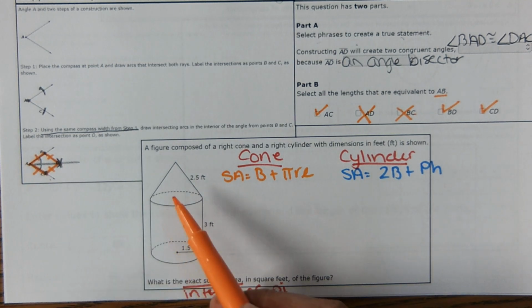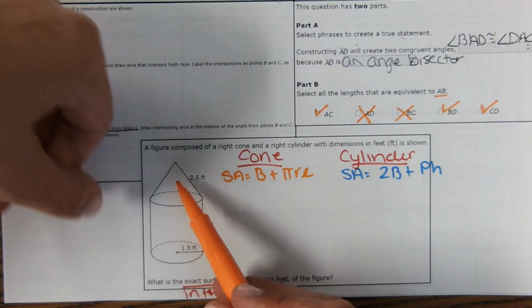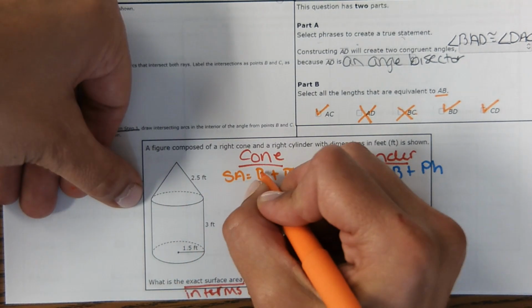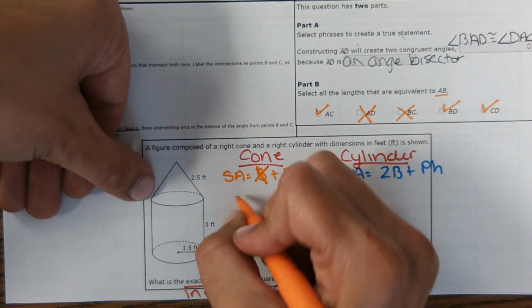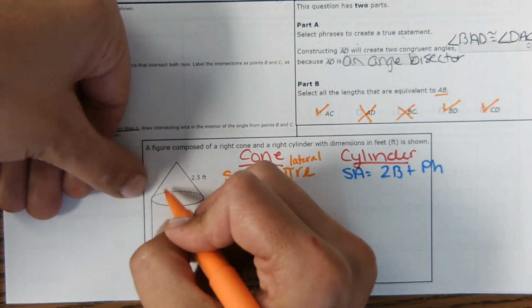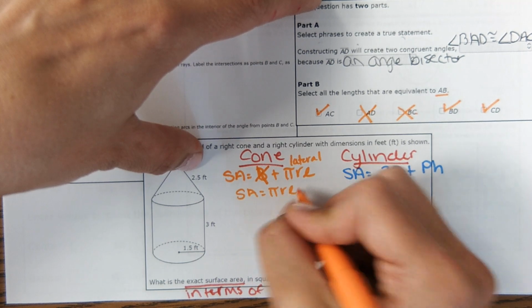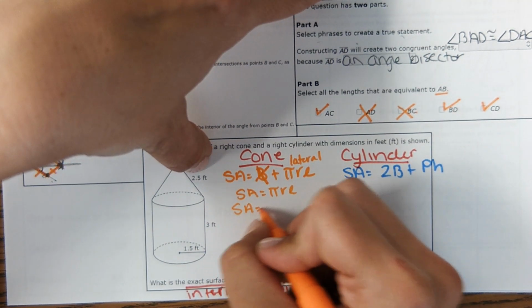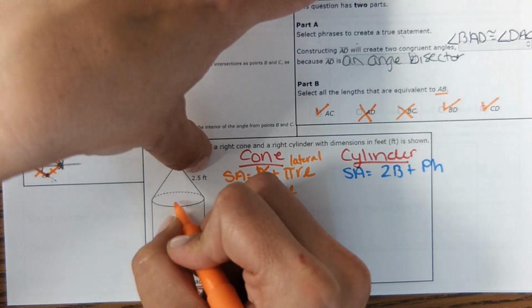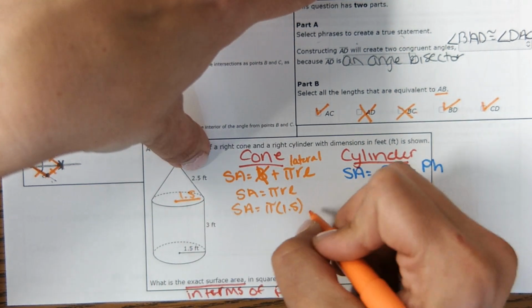Okay, so for the cone portion, the base wouldn't be included because it's on the inside. It's not part of the surface area. So we actually cross that out and just find the lateral area. So lateral is just all the way around, not including the base. So surface area equals pi RL. The radius of the cone is 1.5, and slant height is 2.5.